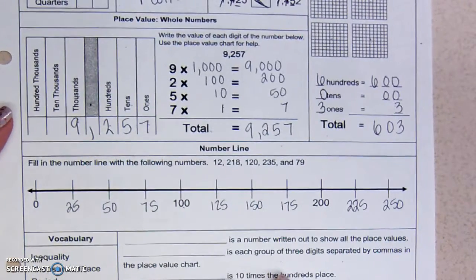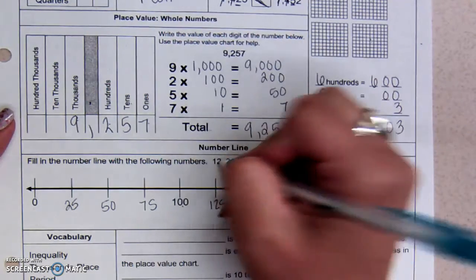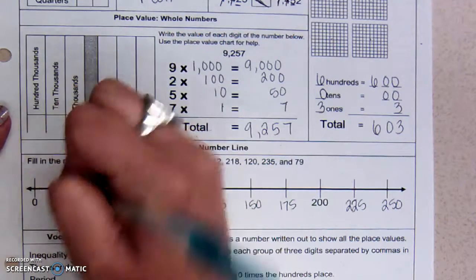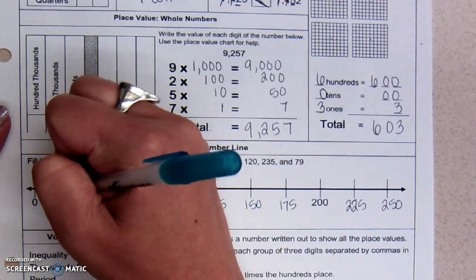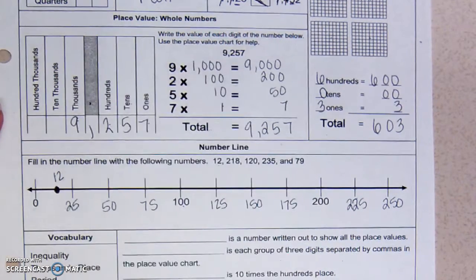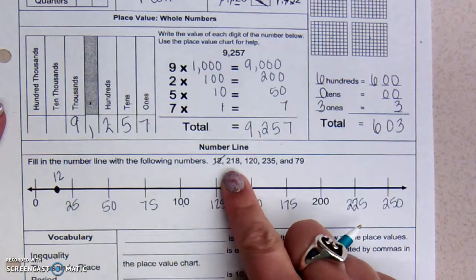And we want to graph these numbers. So our first one is 12. So 12 is in between 0 and 25. There's the number 12. Our next number is 218.